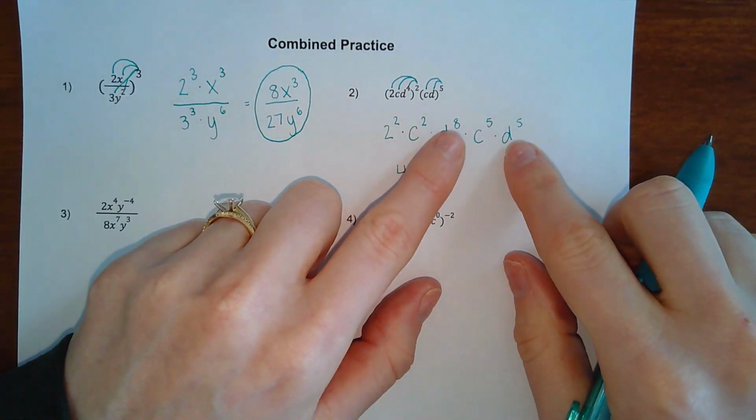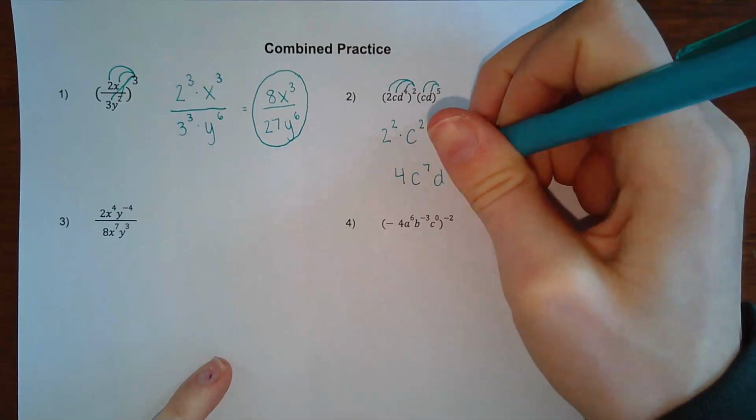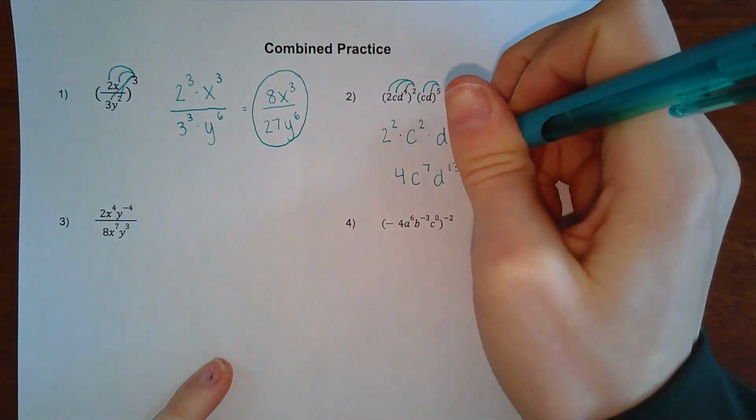And the d's, we're multiplying. So again, we can add our exponents. 8 plus 5 would be d to the 13. And that would be my answer.